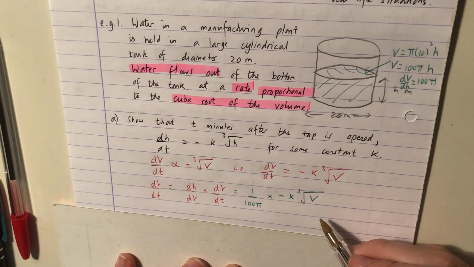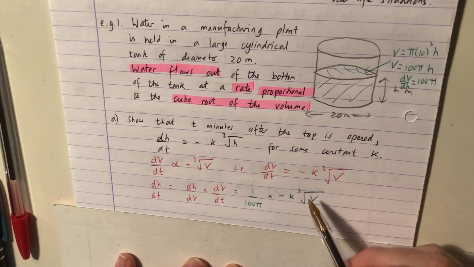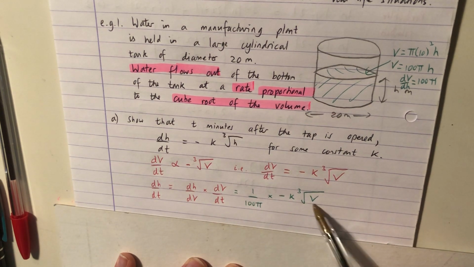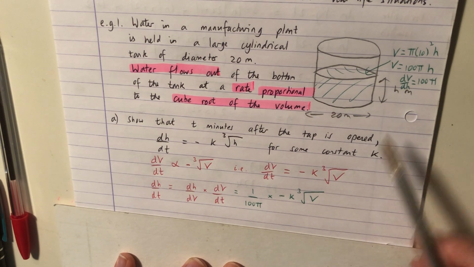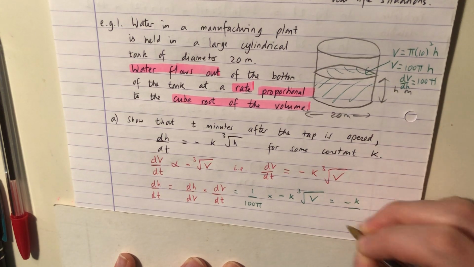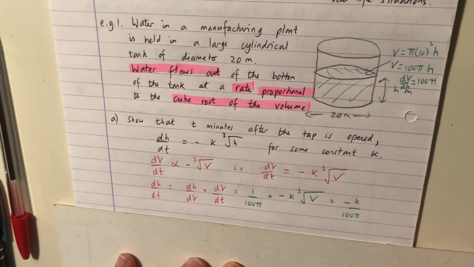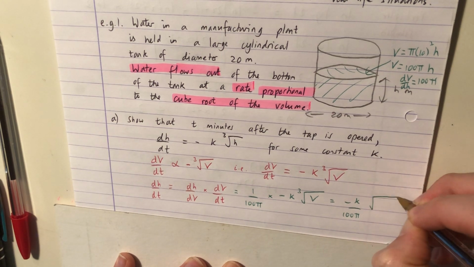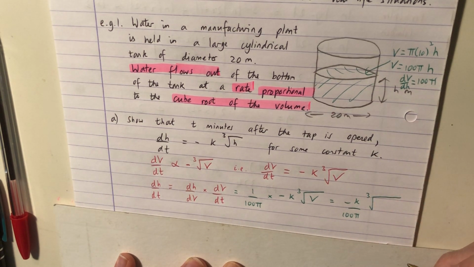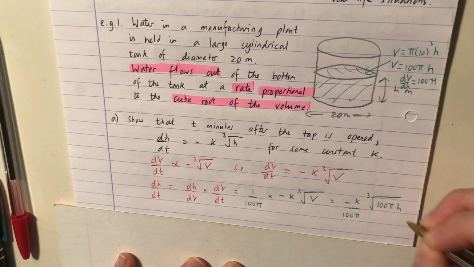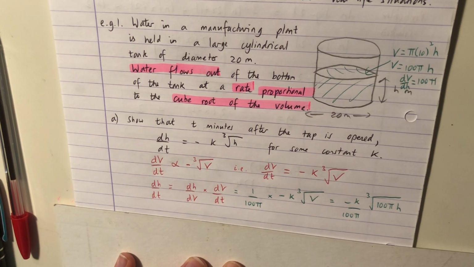Right, how far away are we? Not far away. They haven't got V's, they've got h's. So I need to replace volume with something in terms of h, which is that expression above there. So this is the same as minus k over 100 pi times the cube root of the volume, which is 100 pi h, like so.